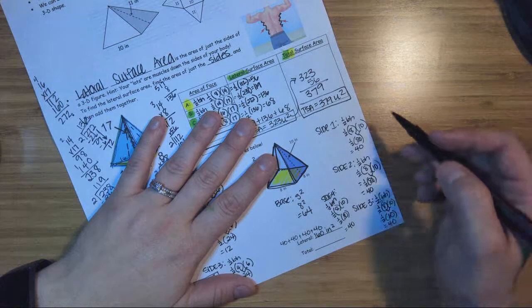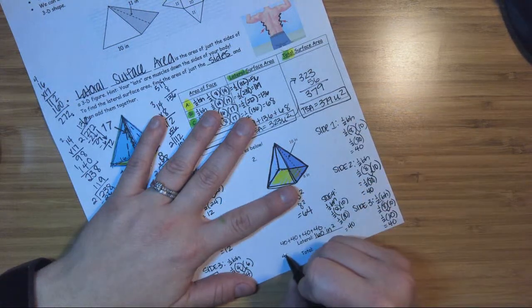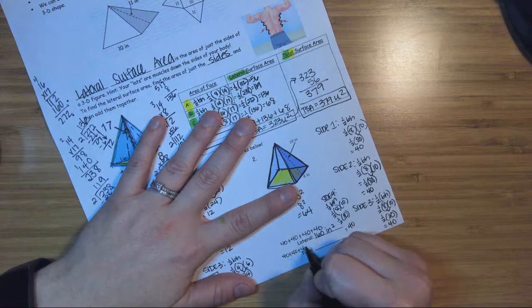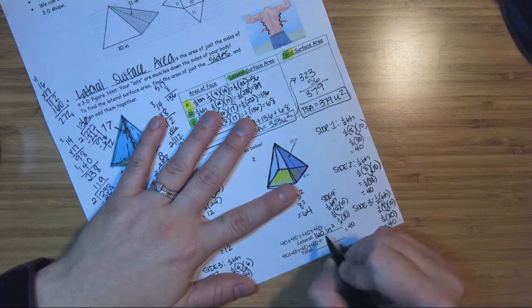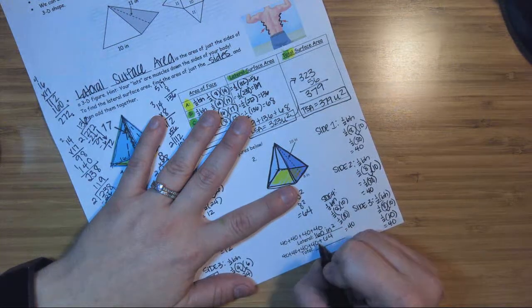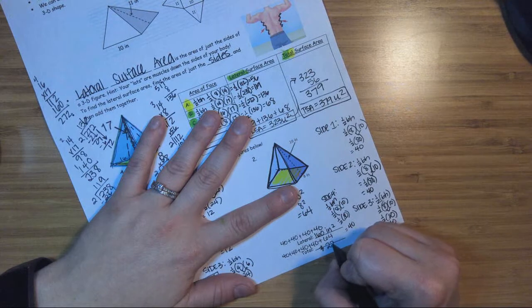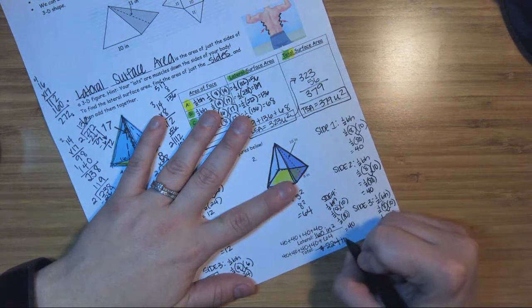If I want the total surface area, I'm going to do all those sides. So the 40 plus 40 plus 40 plus 40, but I'm also going to add in the base, which is 64. So I know 160 plus 64 is 224 inches squared.